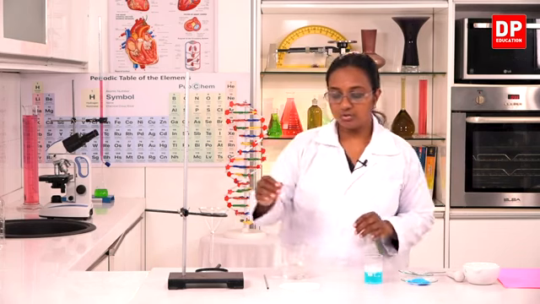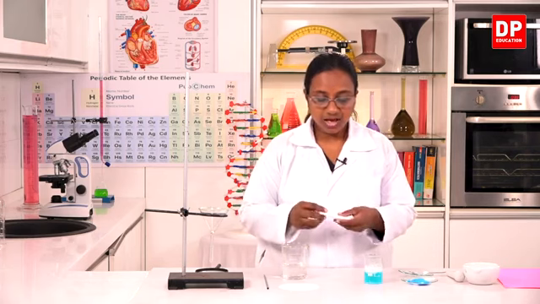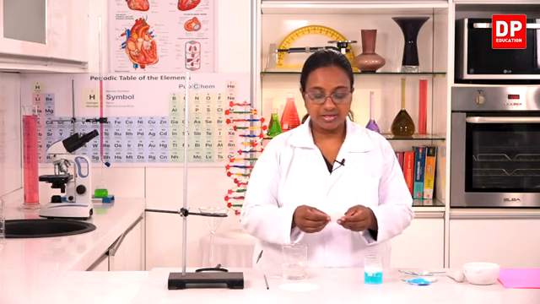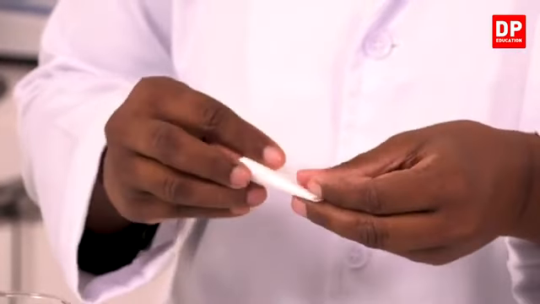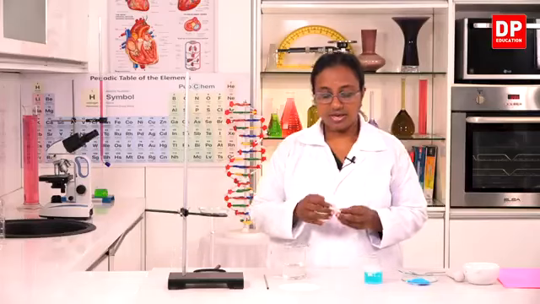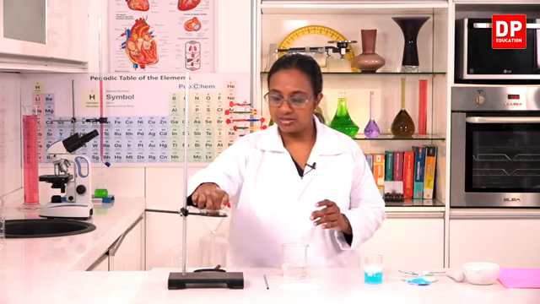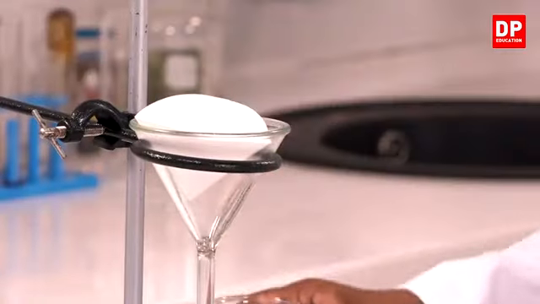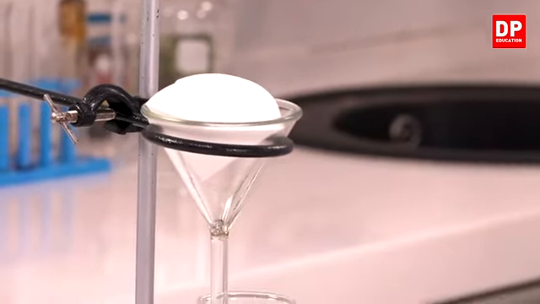Now what I will do is, this is a filter paper. I am going to fold the filter paper. I have folded the filter paper. I open it up and place it inside the funnel, and I will set a beaker under the funnel.